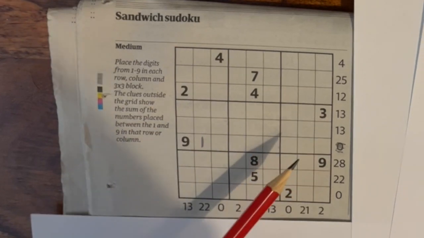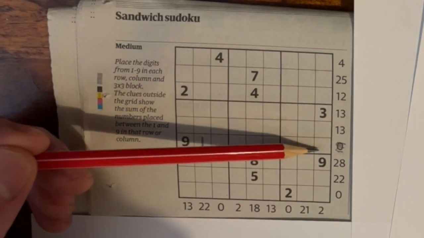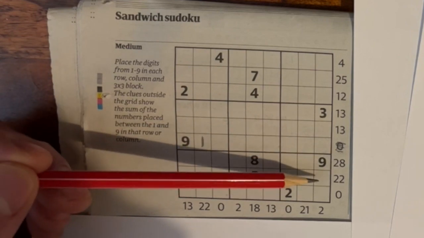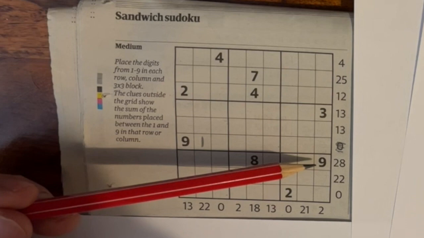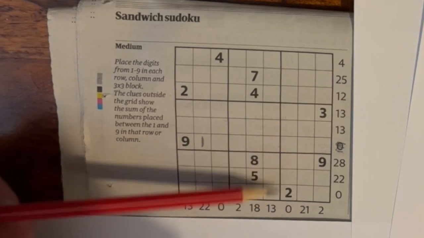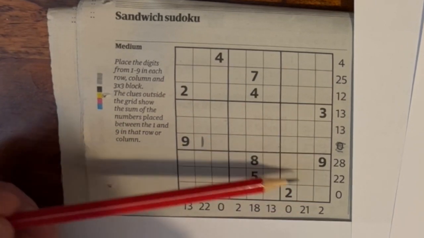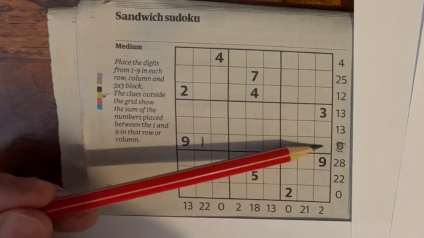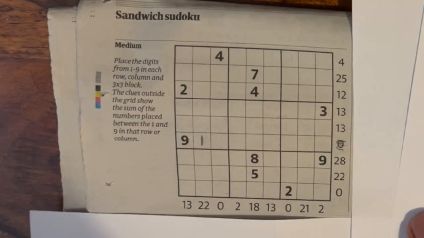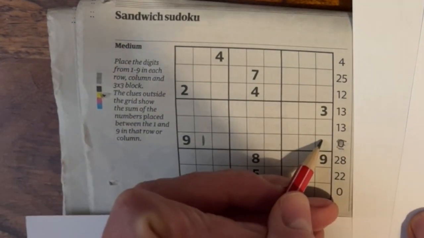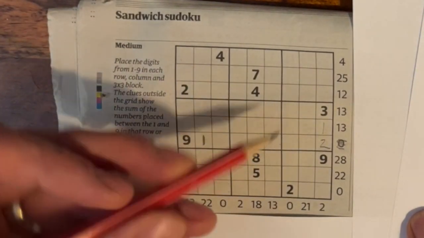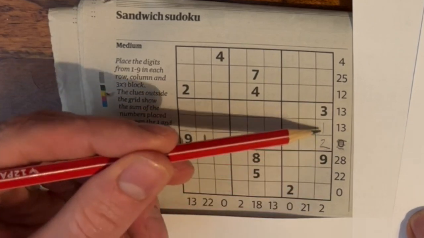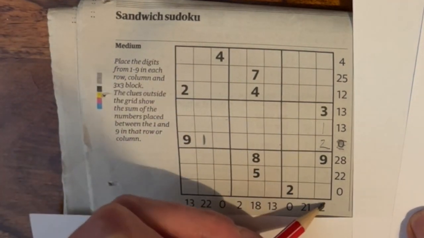So the 1 could be either there with the 2 there, or the 1 could be there with the 2 there. But I can already see that there's already a 2 in this segment, so that can't be a 2. So actually, again, my Sandwich Sudoku has told me that has to be a 2 and that has to be a 1. So there is my 2 inside the 1 and the 9. So I can cross that one out.